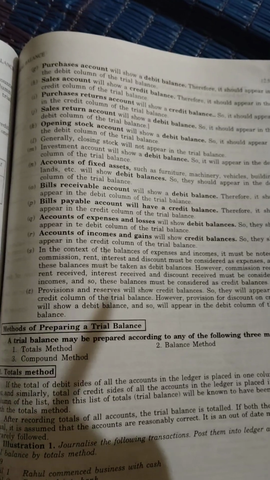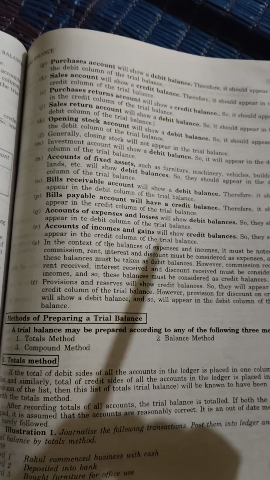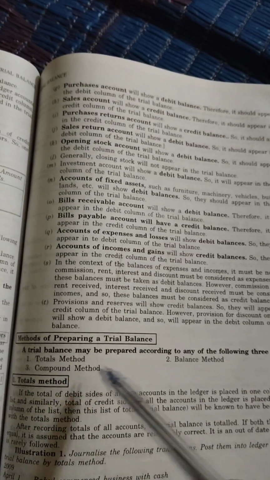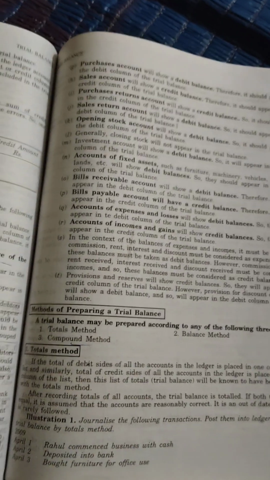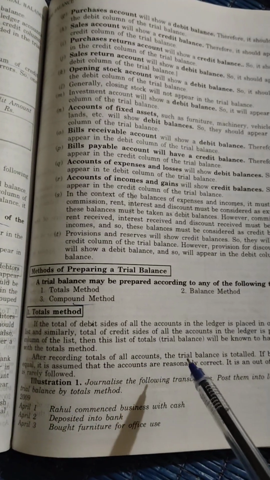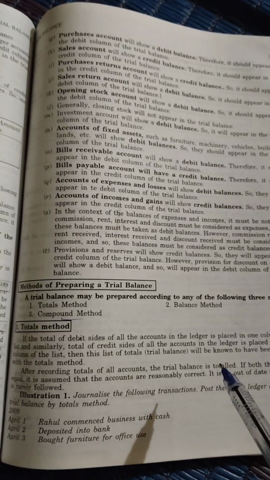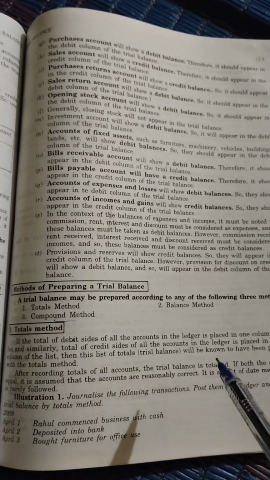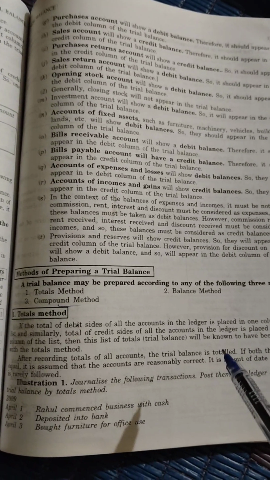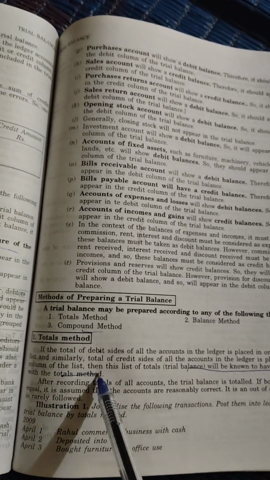Now, methods of preparing trial balance. There are three methods of preparing trial balance: total method, balance method, and compound method. So what is the total method? If the total of the debit side of all accounts in the ledger is placed in one column of a list, and similarly the total of the credit side of the ledger is placed in another column of the list, then the trial balance is known as the total method.